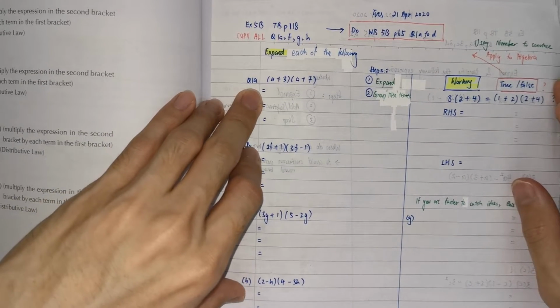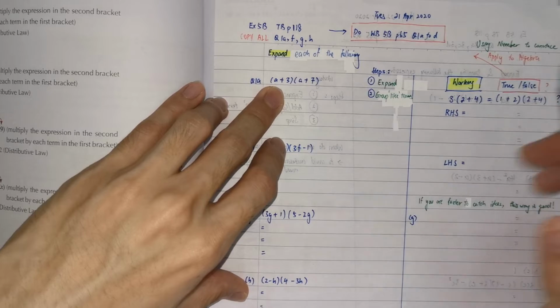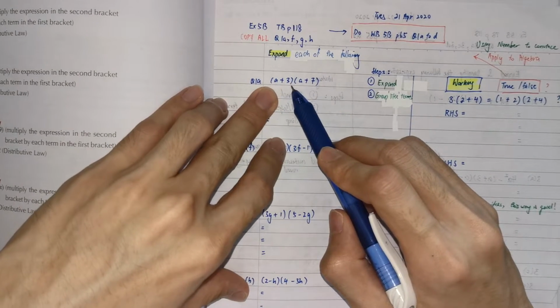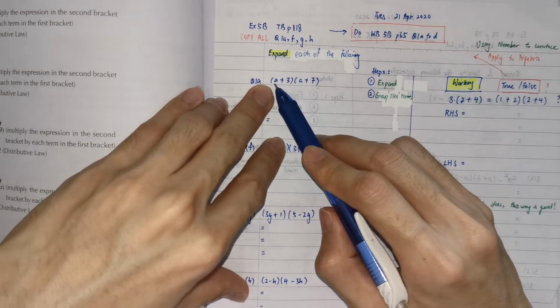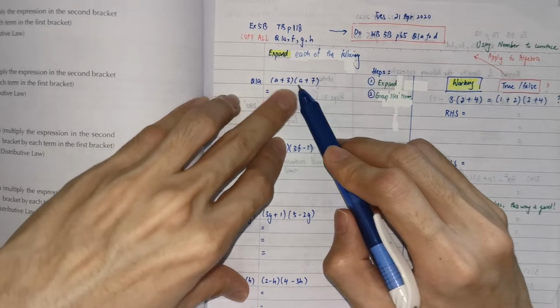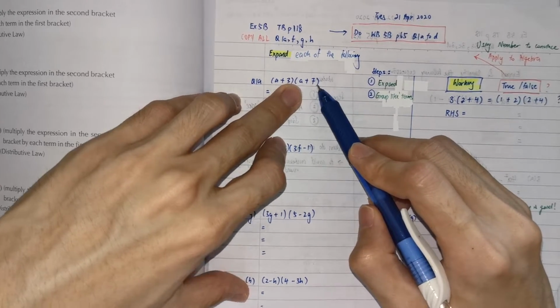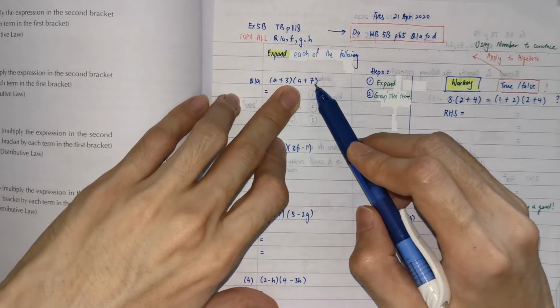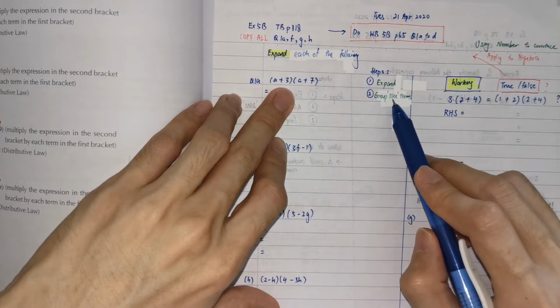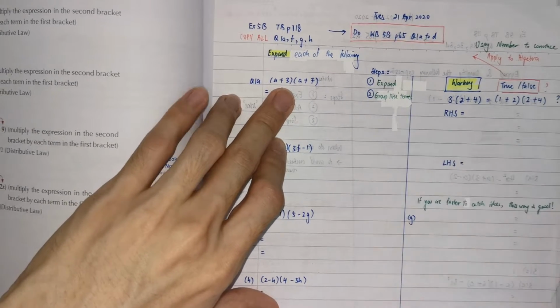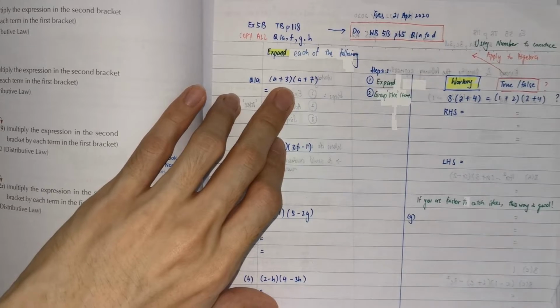So let's see this question. Question 1a. Now in this case, we have two brackets and two expressions. Bracket a plus 3 times bracket a plus 7. So how do we do in this case? It's also the same thing. We expand and we group all the like terms together.